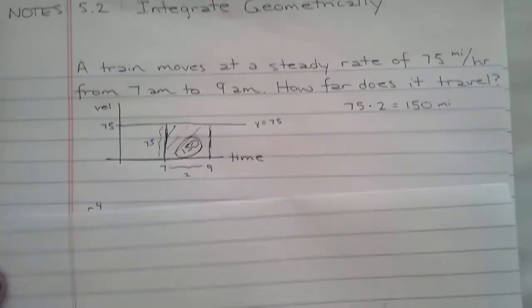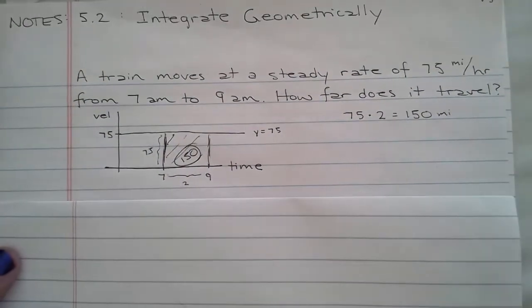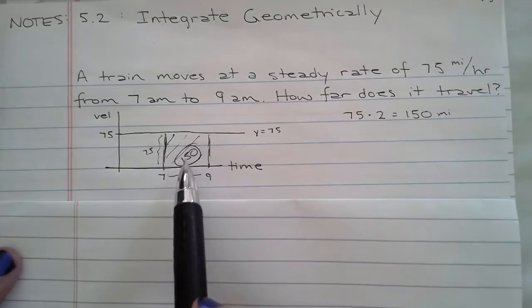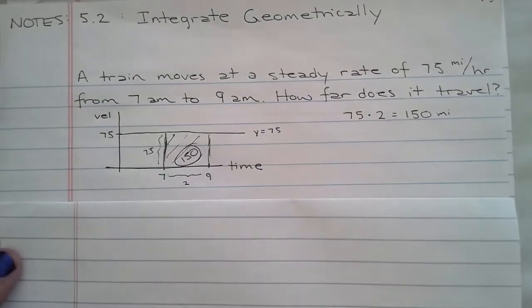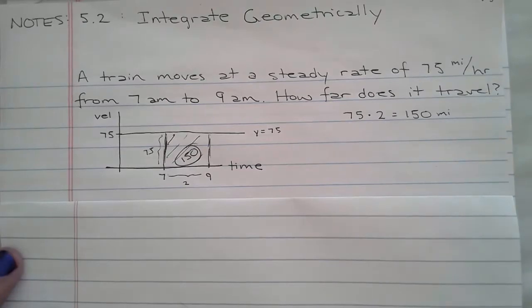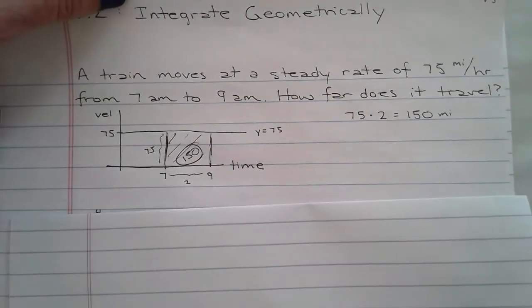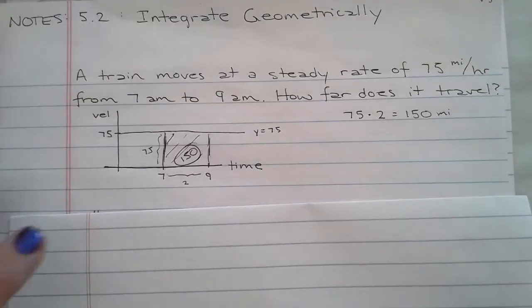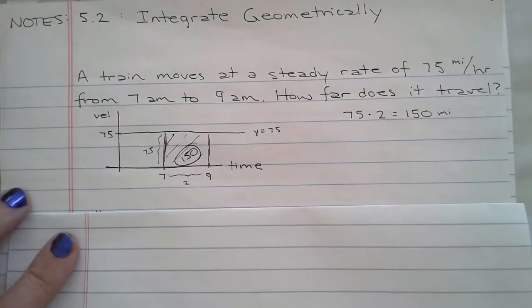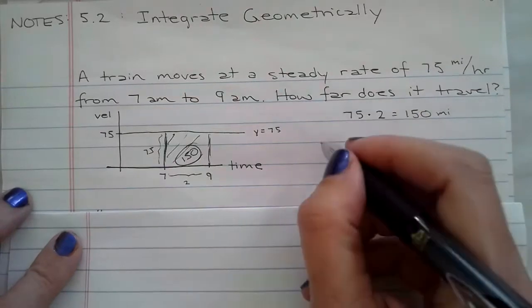It's called integrating geometrically. Do you notice that I didn't need a calculator to find the area under this curve? Because it's a rectangle and that's geometric. And that's kind of what we're going to look at in this section. So integrating geometrically, you don't need your calculator. You don't necessarily need to set up an integral. Now, we easily could have set up an integral.